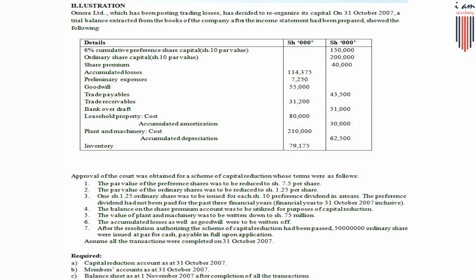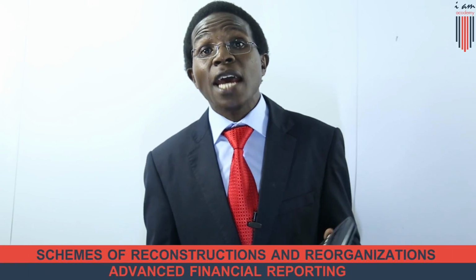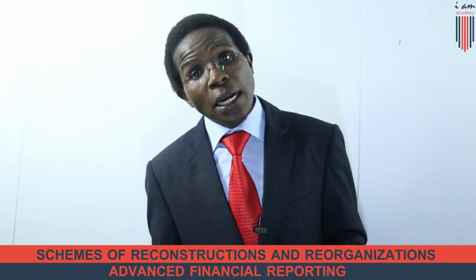So we must first determine the total dividends in arrears. How much will be our dividends in arrears? You take the dividends in arrears per year, you multiply for the 3 years. Let's go back to the trial balance, remember. In our trial balance, we had 6% cumulative preferential capital. This means that it will carry a fixed dividend of 6% per the par value. We now calculate that. I'll take the 6%, friends, I multiply that with 150 million, and I'm getting 9 million per annum.